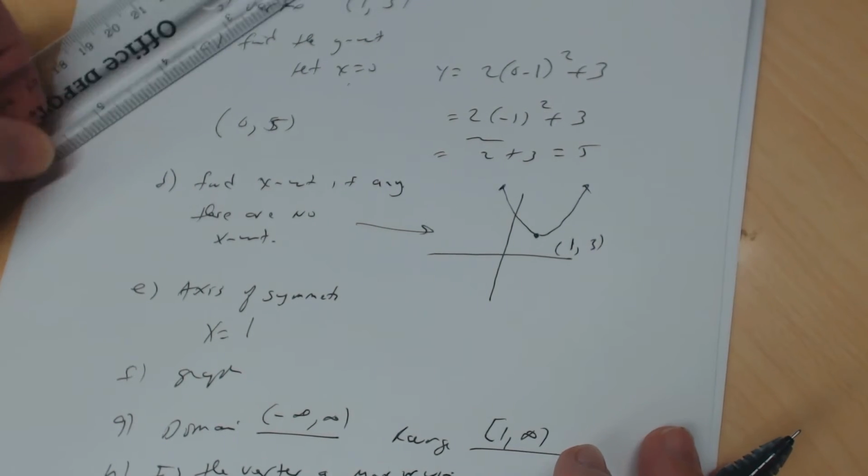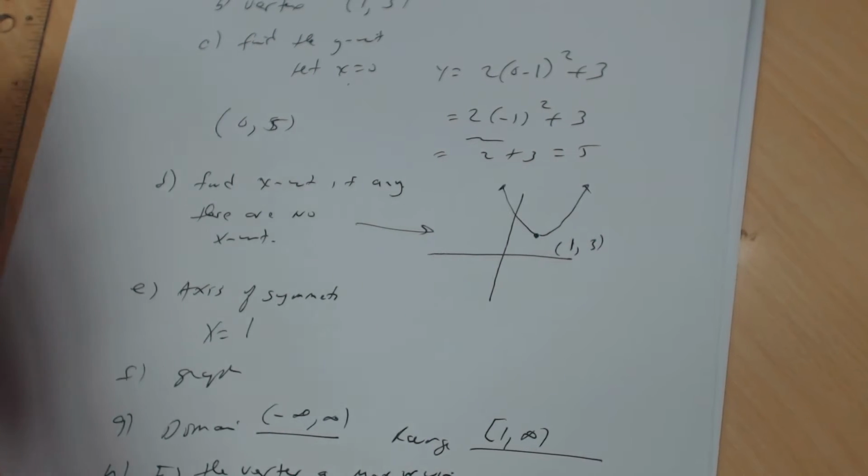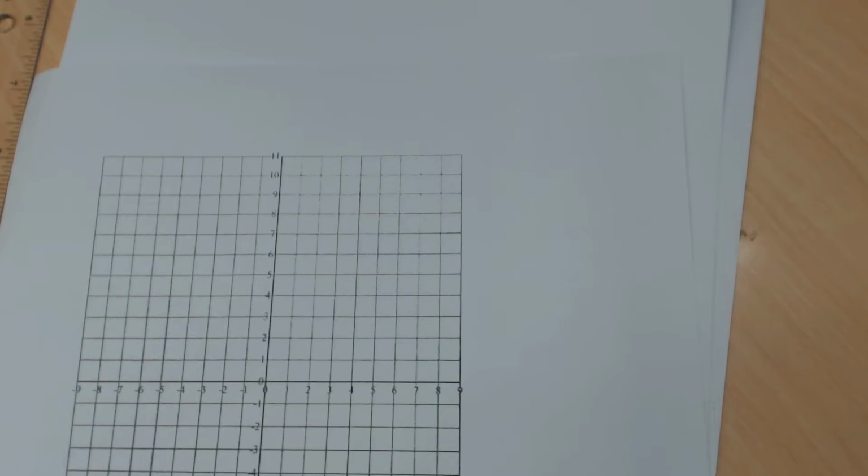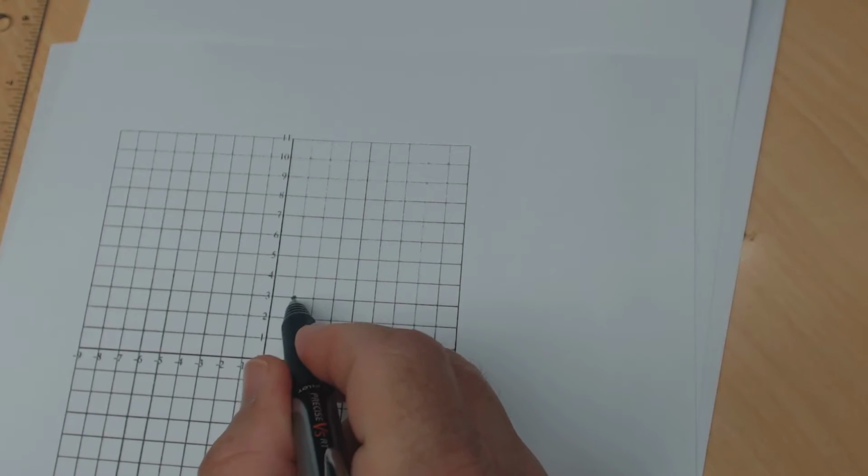Okay, let's start graphing this. So this is number 3. So when I graph number 3, I'm going to plot the vertex. So that's (1, 3), right here.